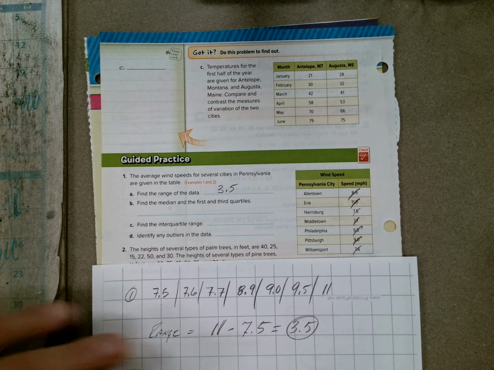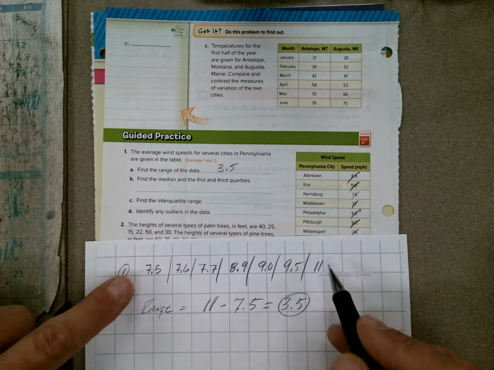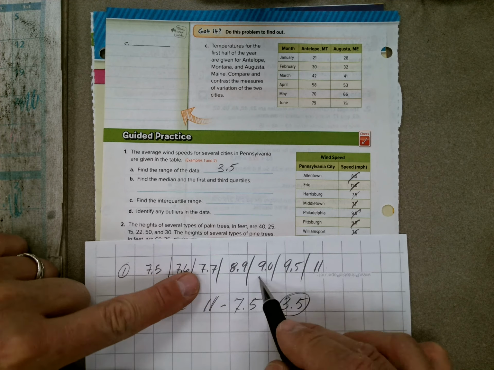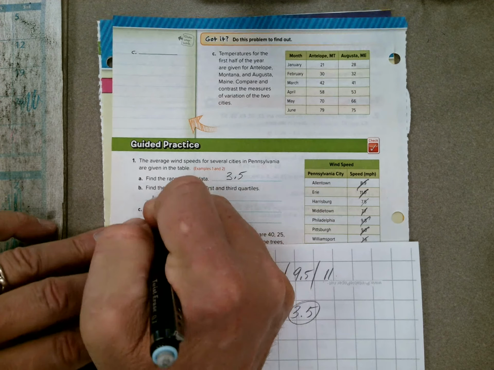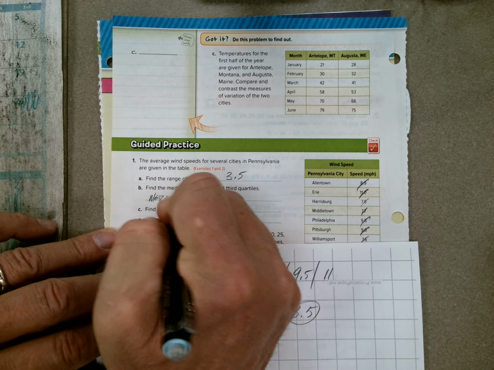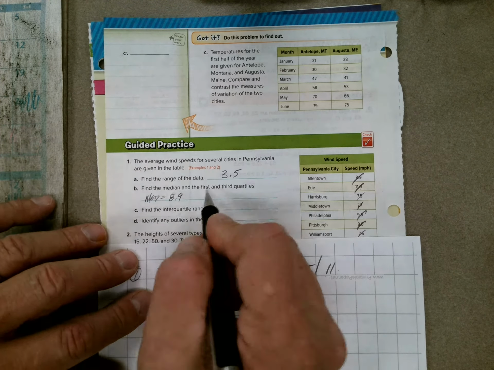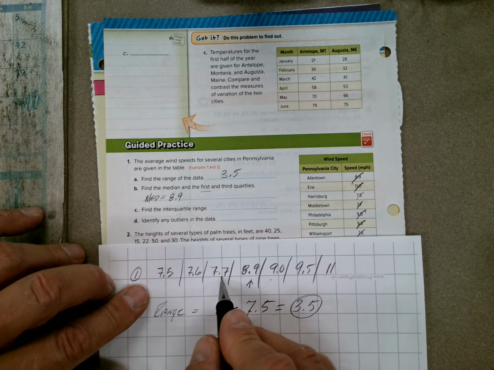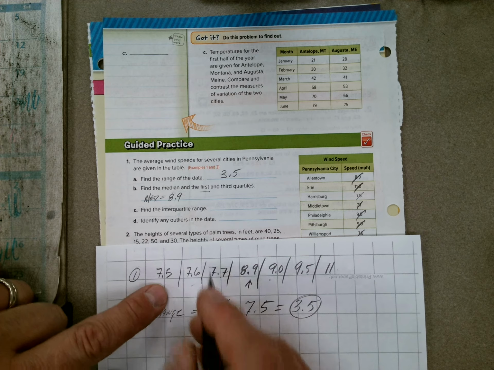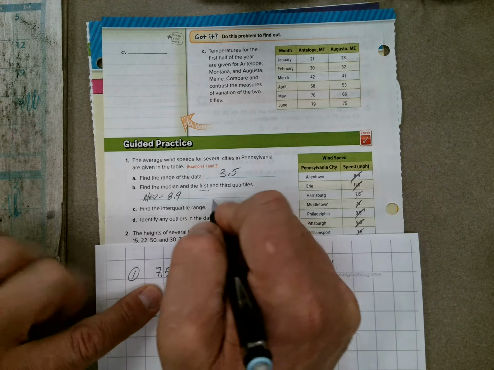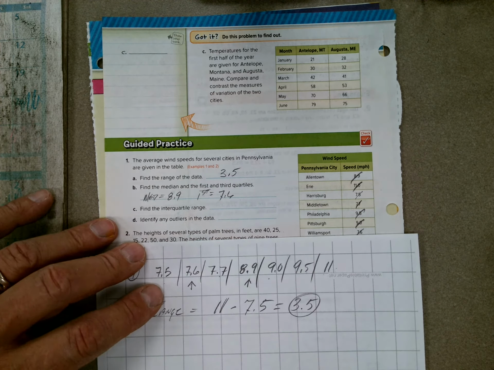Find the median and the first and third quartiles. Let's start with the median. We're least to greatest. Let's find that middle number, and there it is. So the median is 8 and 9/10. Now, to find the first quartile, we come off the median and start here and go back to the smallest number. We find the median of this bottom half, which is right here. And the first quartile is 7 and 6/10.